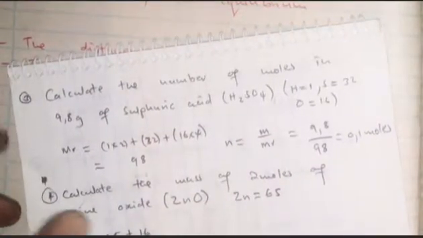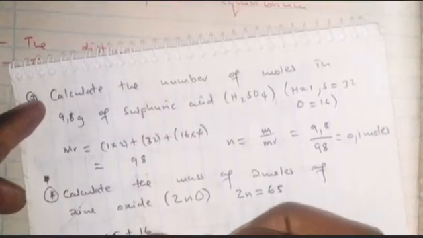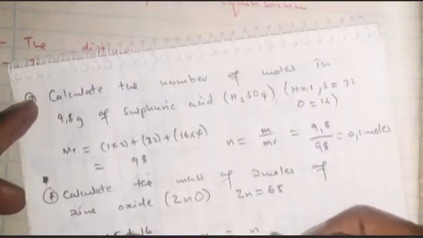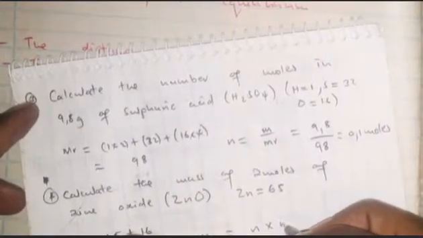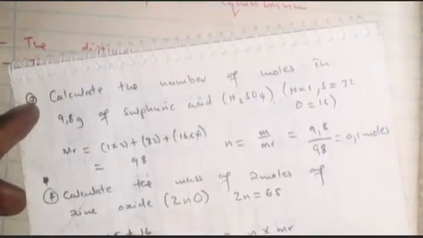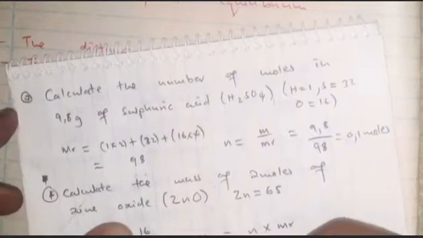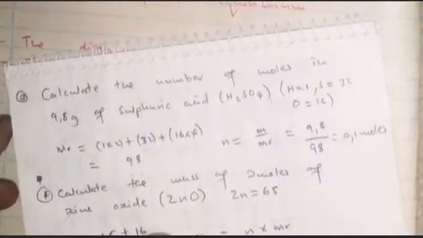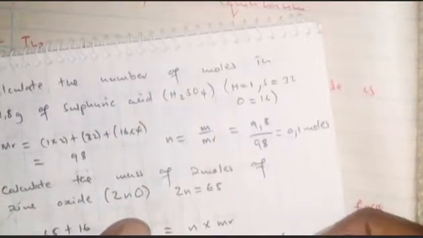So they're asking for the mass, so we say that the mass is equal to number of moles multiplied by the molecular mass. Then the number of moles here, we've got 2 moles multiplied by 81, then that gives us 162 grams. That's it for number 3.